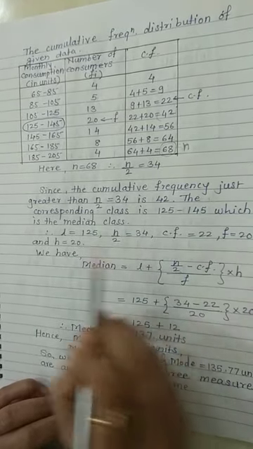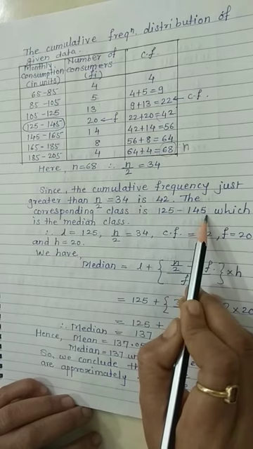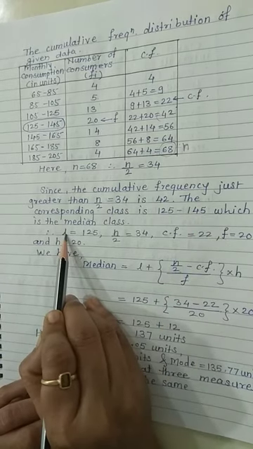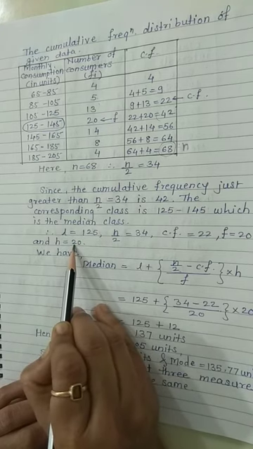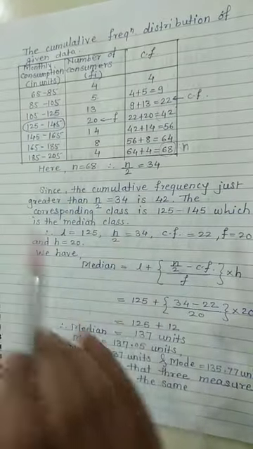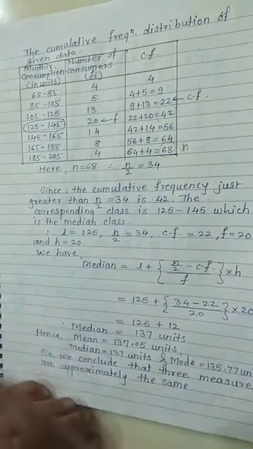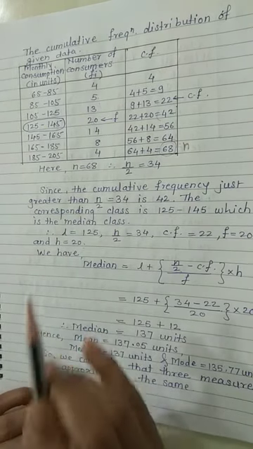Write down all these values. As the median class is 125 to 145, the lower limit of the median class, that is L, is equal to 125, and the class width is 20 here, because 85 minus 65 is 20. For all the next class intervals we will get the same class width here.